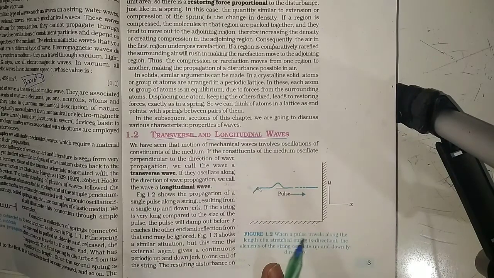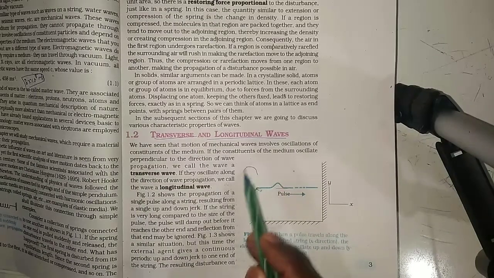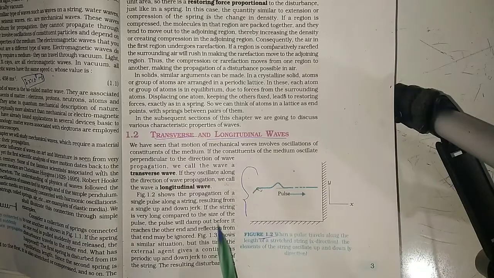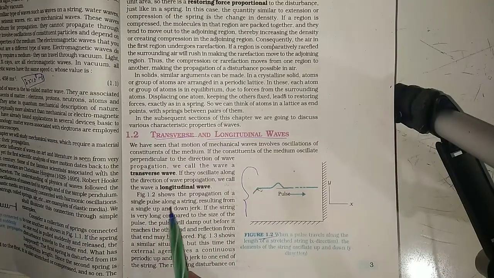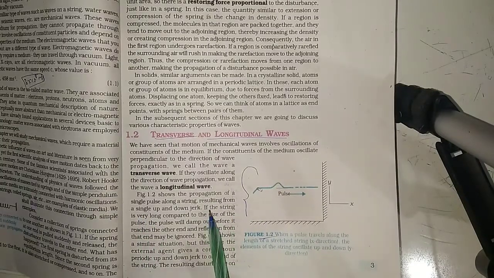In figure 1.2, we see the propagation of a single pulse along a string resulting from a single up and down jerk. If the string is very long compared to the size of the pulse, the pulse will damp out before it reaches the other end, and the reflection from that end may be ignored.